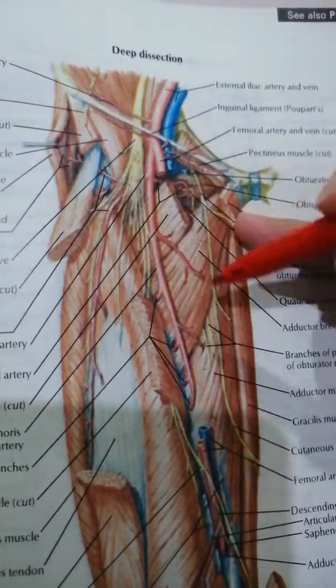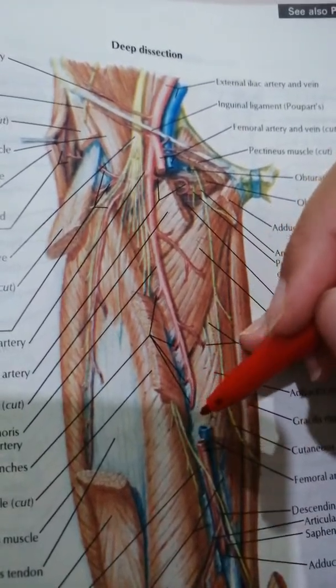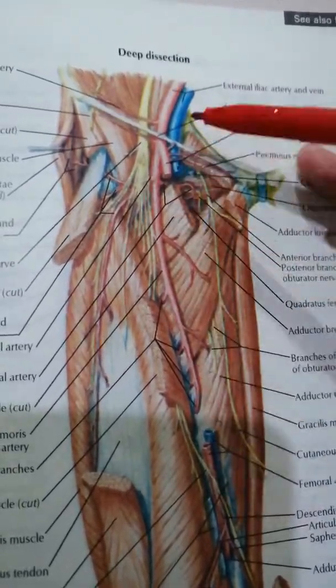This is the anterior, the one on the opposite side would be the posterior, and it anastomoses with the upper muscular branches of the popliteal artery. Right, so this was the course.